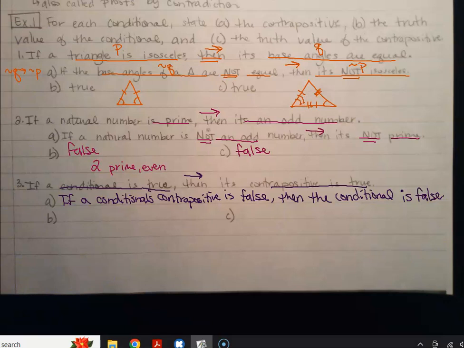So if a conditional is true, then its contrapositive is true. Well, we just talked about how the conditional and the contrapositive are equal, so this has to be true. So if a contrapositive is false, then the conditional is false. Well, that would also have to be true because they're equal. We talked about earlier, the conditional and its contrapositive are equal. So both of those are true.